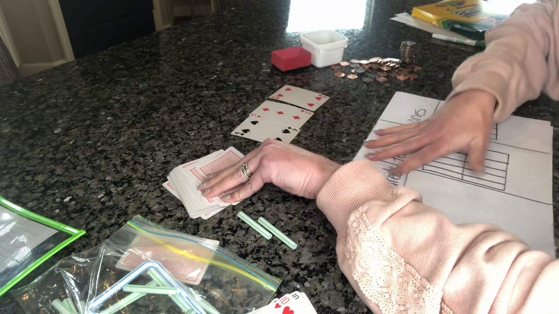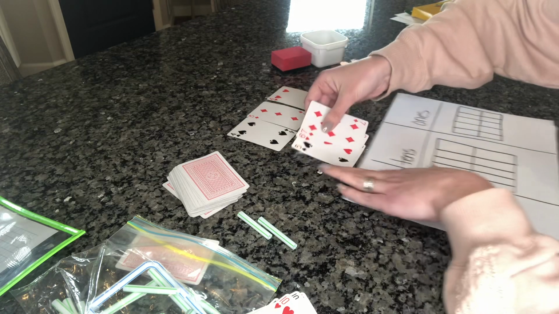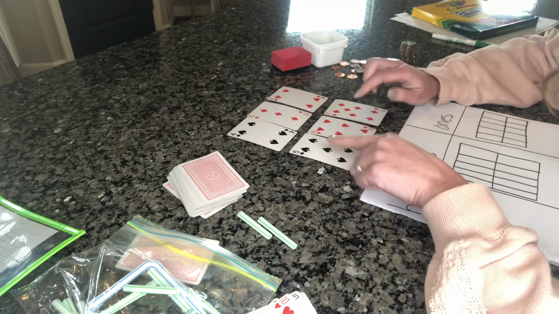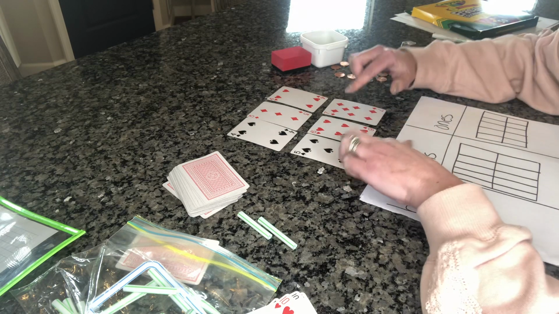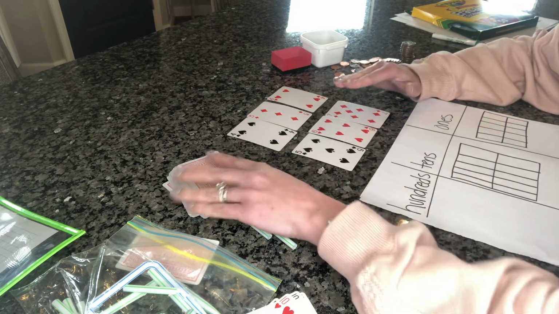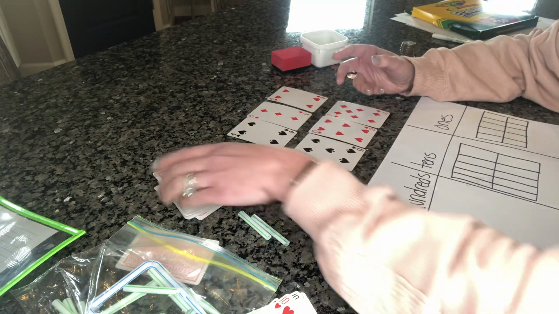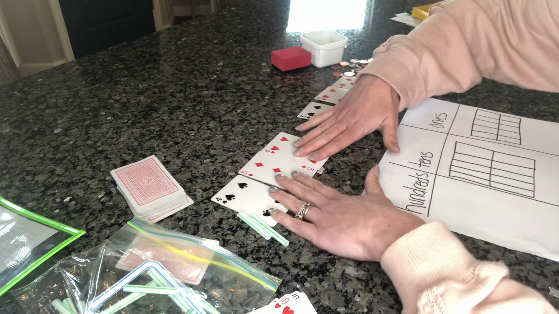I'm going to do the same thing with a second value. So like I said, I'm just going to flip them over in the order in which I picked. That's hilarious. 5, 6, and 7. So therefore I have 5 hundreds, I have 6 tens, and 7 ones. From here, students are encouraged to compare these numbers. So what I'm going to do is I'm actually going to make a number sentence. So I'm going to put them in order.